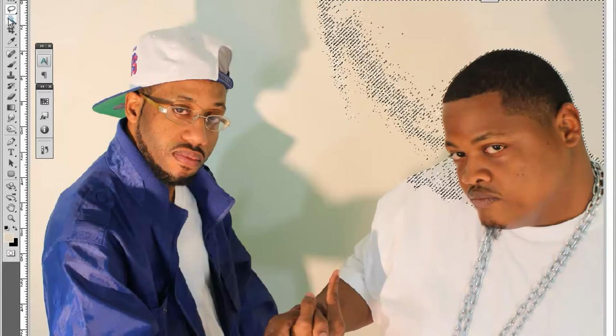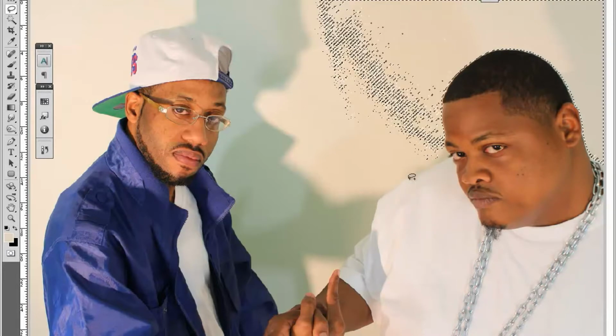So say for instance, instead of using this magic wand and holding down Alt to get rid of some of this, you can just grab this lasso tool and hold down Alt and draw around the spot you don't want anymore, and it'll disappear. Or you can hold down Shift and grab what you want. Let's say I just want this eye. Just hold down Shift, circle around it, and it's gonna grab it. But I don't want to use that either.